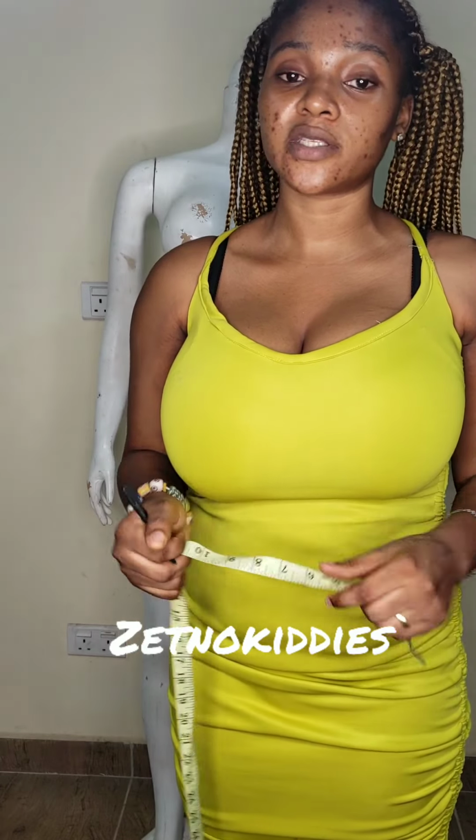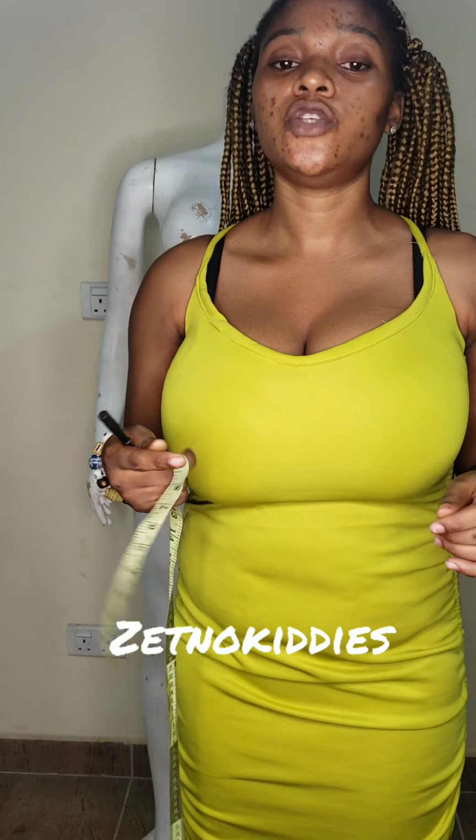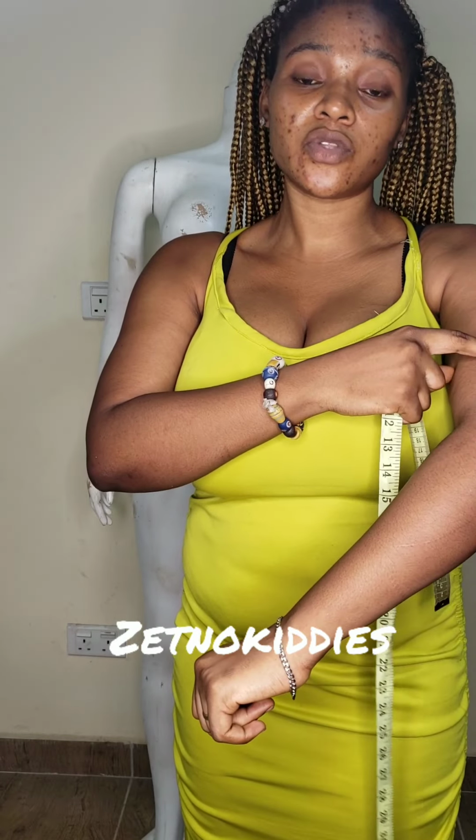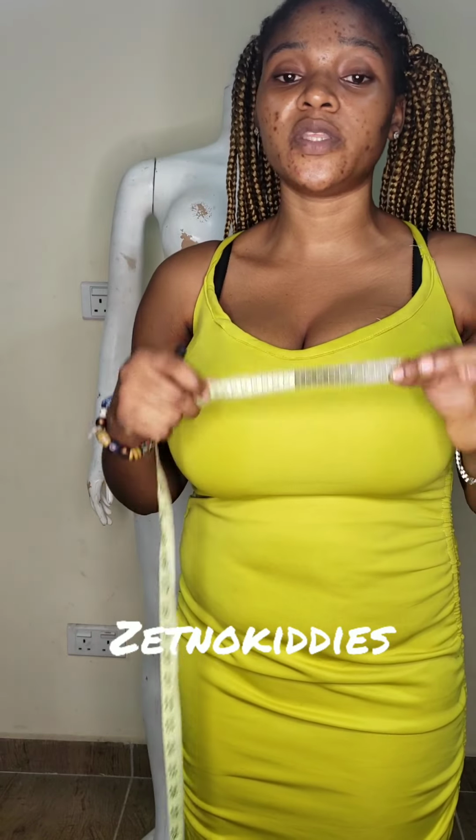Please note down everything that I have said in this class so that you don't forget. Your hip measurement is going to be divided by 4. Your bust measurement is also going to be divided by 4. Your waist measurement will also be divided by 4. The only measurements that will be divided by 2 are your shoulder, wrist, round sleeve, and fist measurements. But as we go on in this tutorial, you're going to understand better.